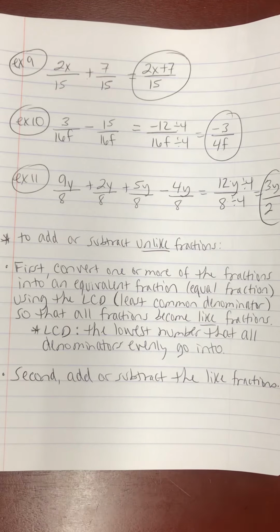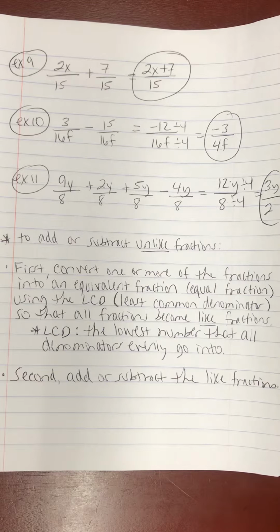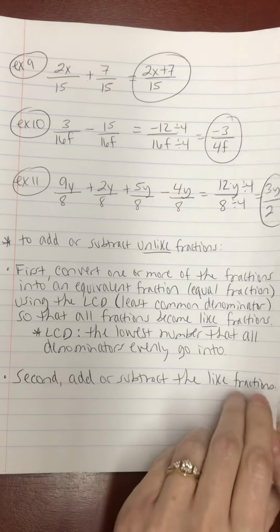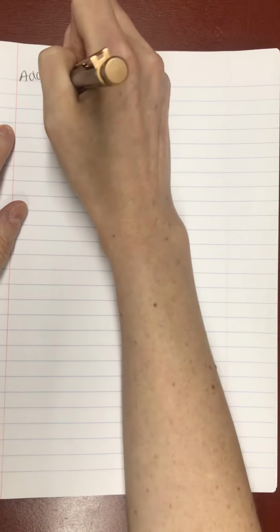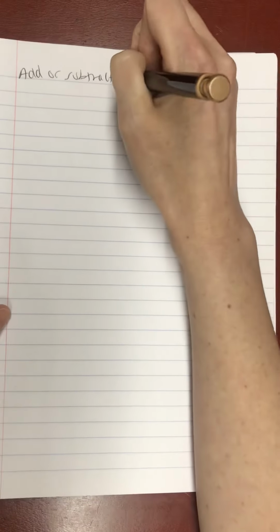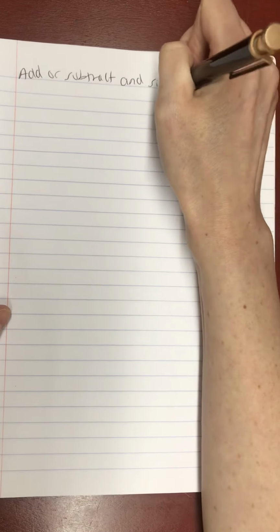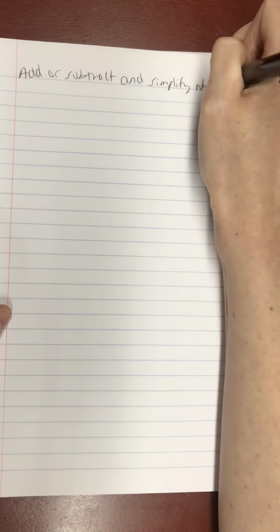All right, what I'm going to do is actually start a fresh page because there's kind of a lot of work to show when we do these sometimes. So let me go ahead and turn the page now. And this will be our first example. And again, I need to line up my book with this video. Let's make sure we are good. Yeah, perfect. All right, the directions will look something like this. Add or subtract and simplify when possible.